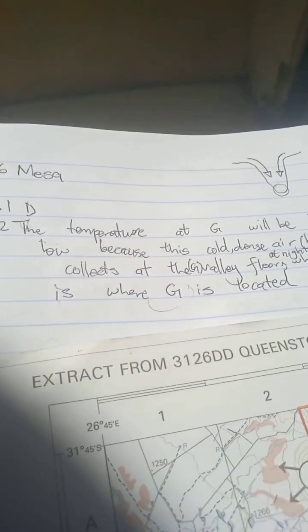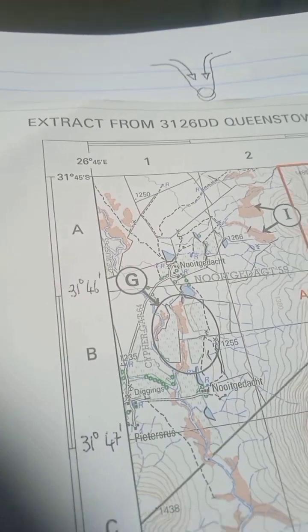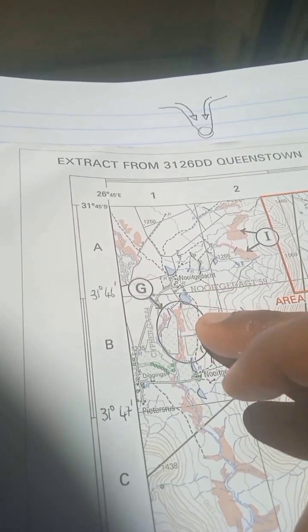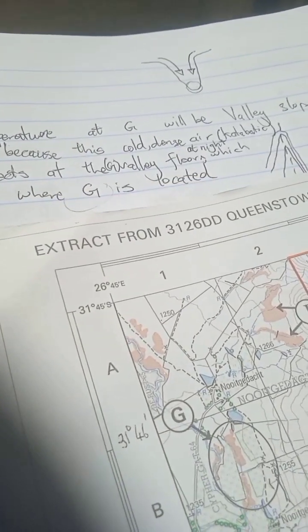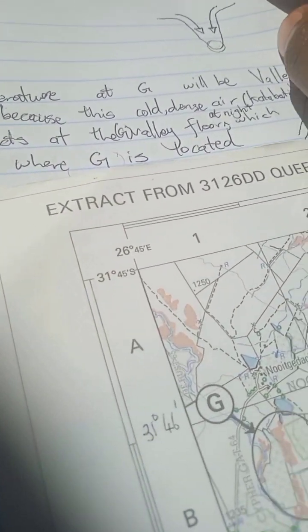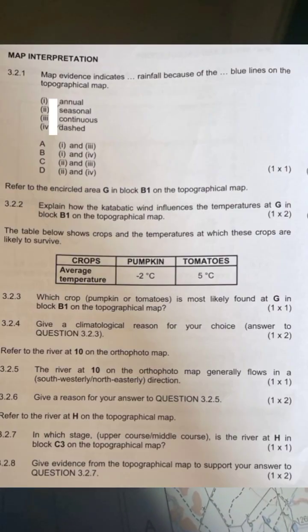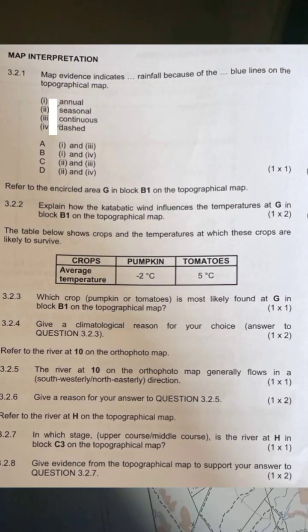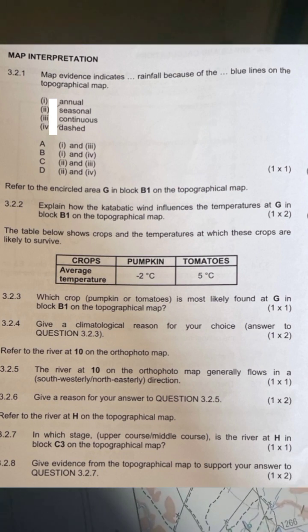Hope you guys do understand this. So that's the valley floor, and that is where cold air collects at night. It's sinking. We know that katabatic winds sink. Okay, so that is 3.2.2, 2 marks. So let's head on.